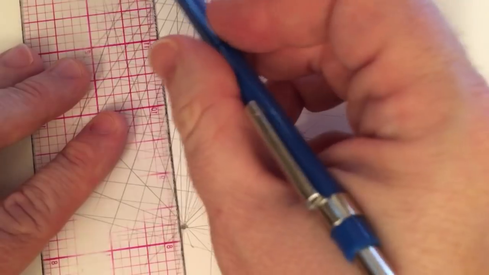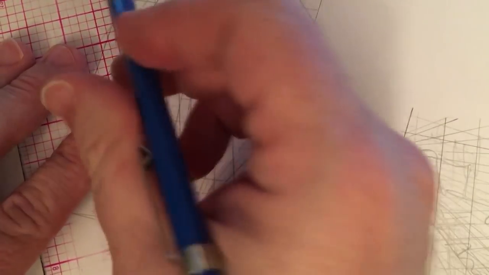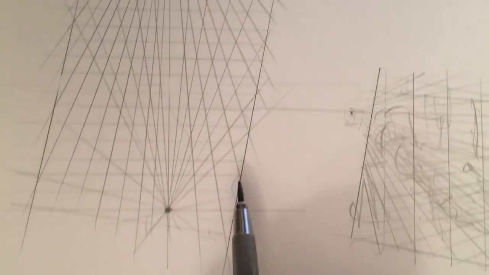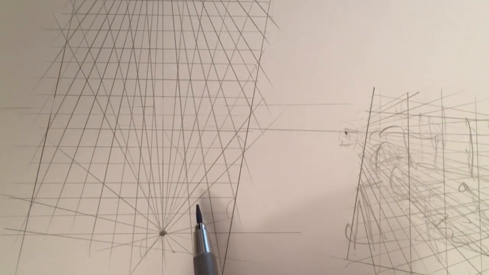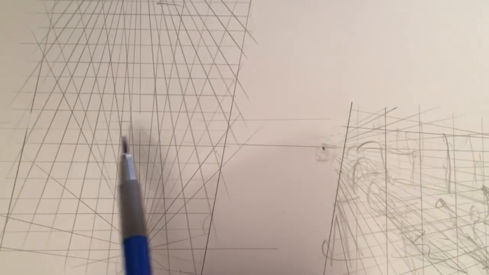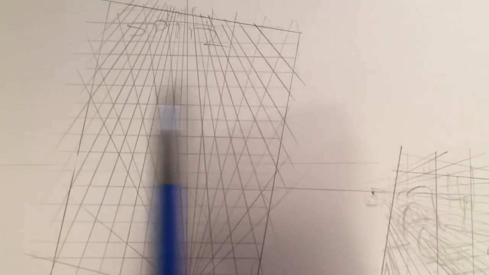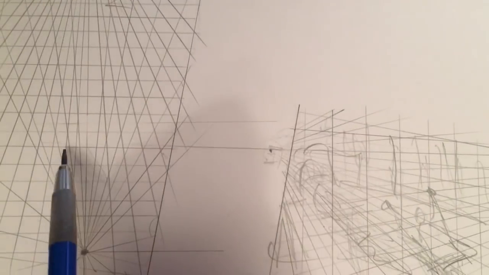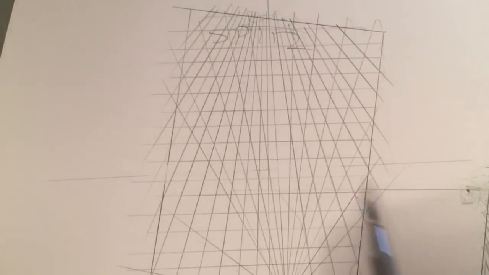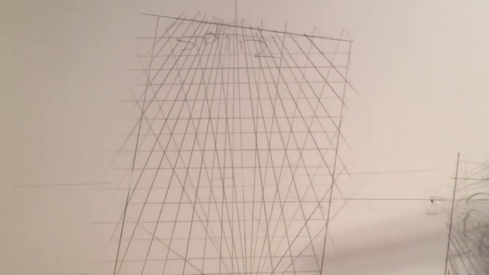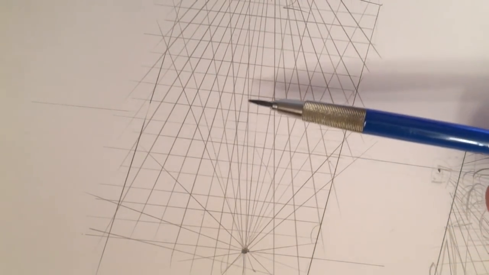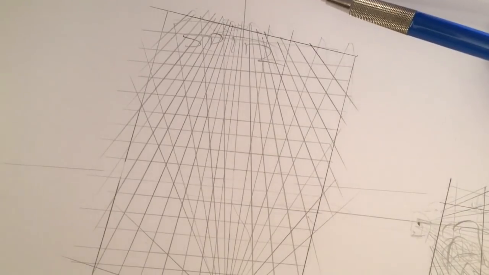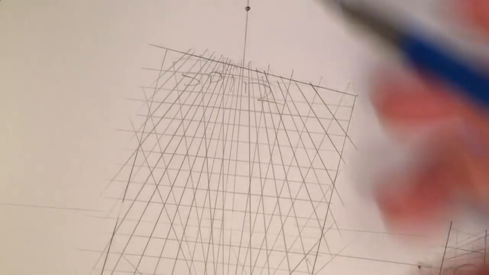Now, the reason why this is fake 3-point perspective is because, in all honesty, these lines here represent a vanishing point. There should be a vanishing point that's causing these lines to fan out ever so slightly, but it would be way, way off the page. And because it's so far off the page, the lines are fanning out so gradually that it looks like they're not fanning out at all. So this is fake 3-point perspective.